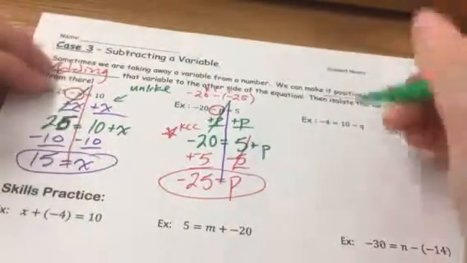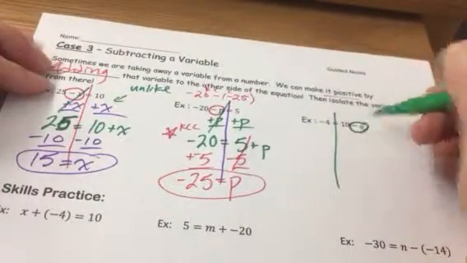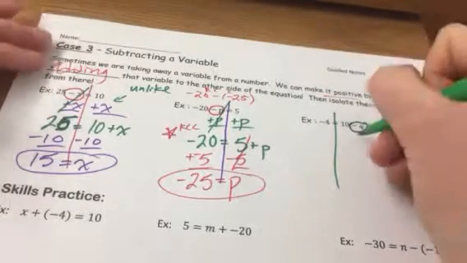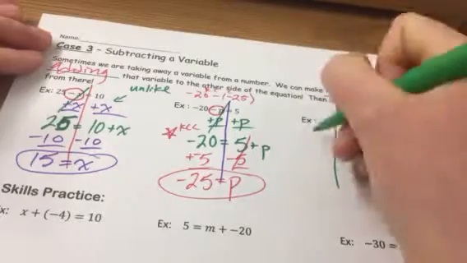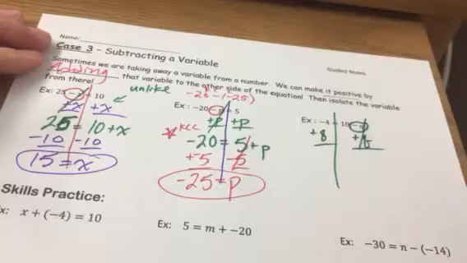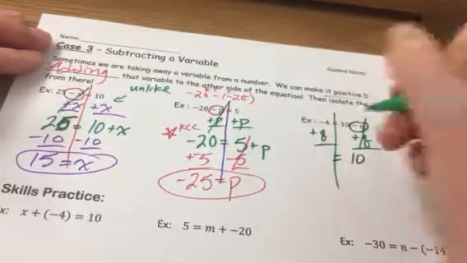And let's do one more together. This is a negative q. I don't want my answer to say negative q equals blah, blah, blah. I want it to be a positive q. So the way I can turn it positive is by adding q to both sides. The q's cancel out on this side, so I'm left with 10.